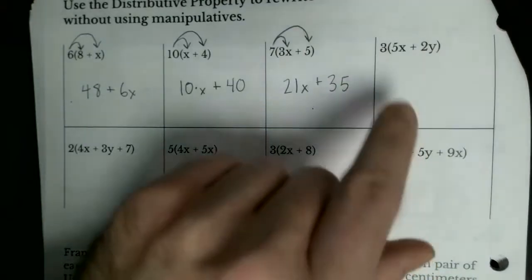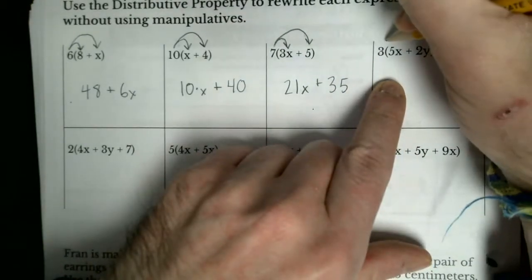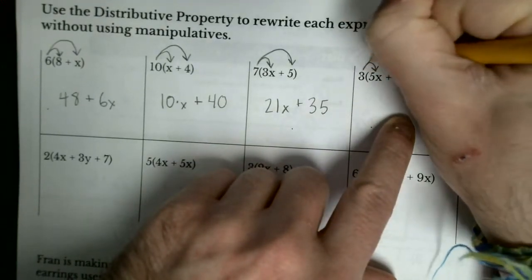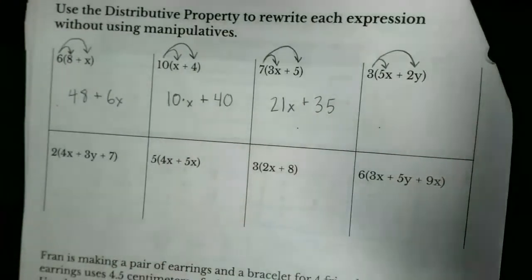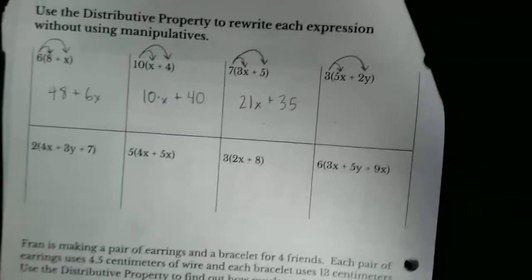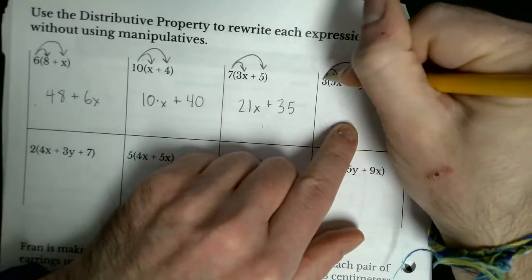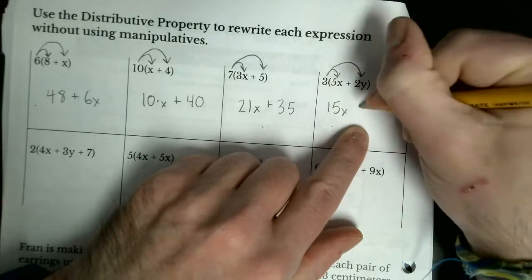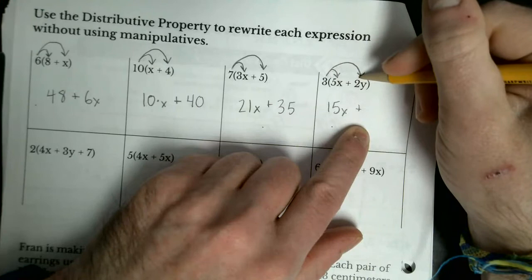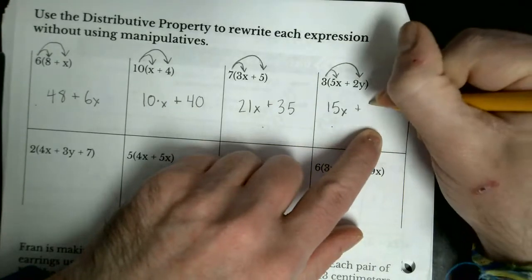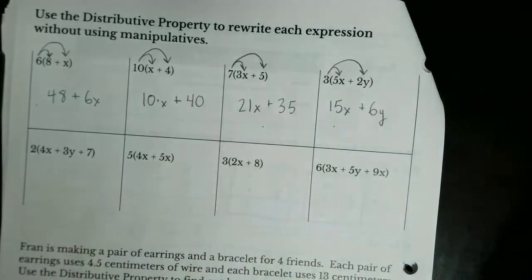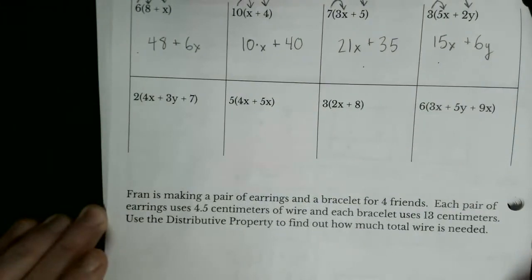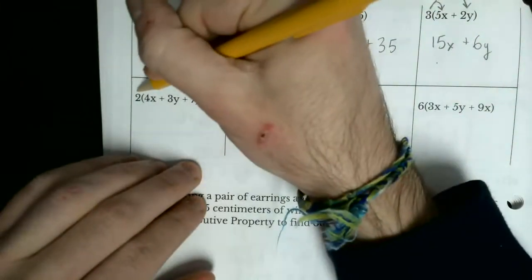All right. Let's check this one out. Same sort of deal here. We're going to multiply both terms in the parentheses by what's outside. There we go. If you have 5 x's in each group, 3 groups, 3 times 5x is going to be 15x, plus 3 groups of 2y. There's 3 groups, 2 y's in each. That's going to be 6 y's. Or 3 times 2y is 6y. So you can see the shortcut method with the arrows is a lot less time, but you're doing the same thing.